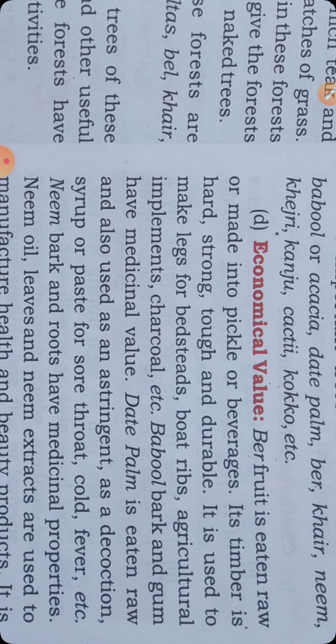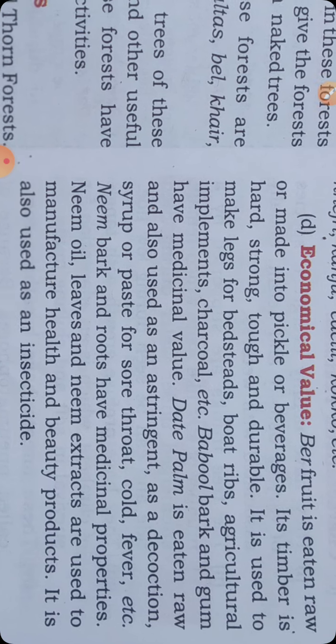Ber fruit is eaten raw or made into pickle or beverages. Its timber is hard and strong, tough and durable. It is used to make legs for bedsteads, boat trips, agriculture implements, charcoal, etc. Babool bark and gum have medicinal value.